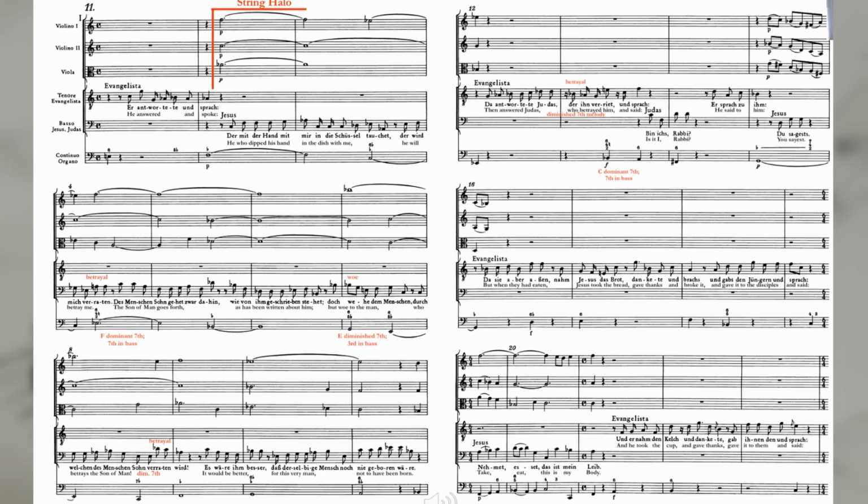And what does the evangelist say here at the top of page 2? Well, he answers, Judas. How does he answer? Judas, the one who betrayed him. Once again, how is he betrayed? He's betrayed first with a diminished triad, and then with getting that dominant seventh in the bottom again.